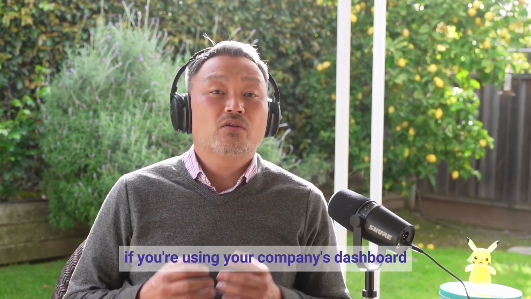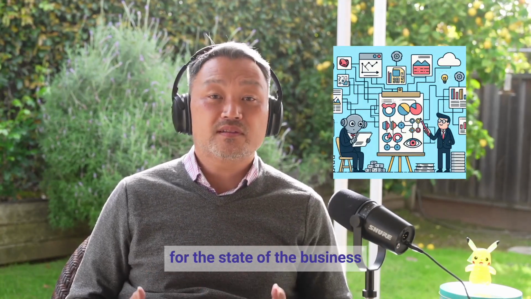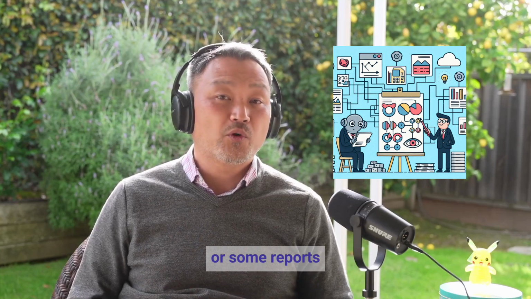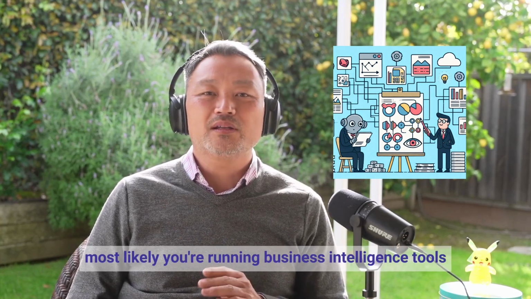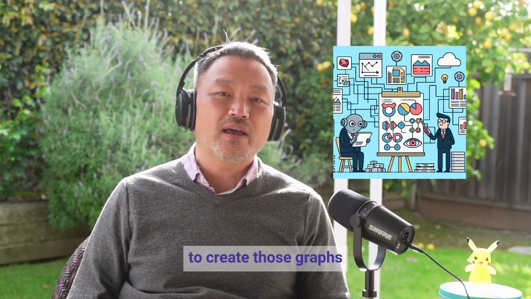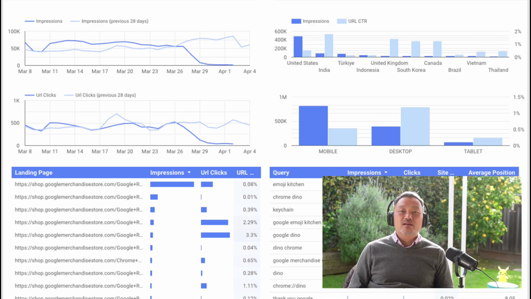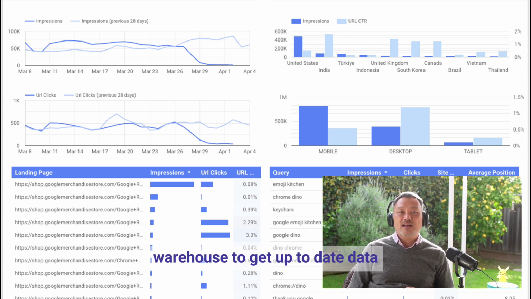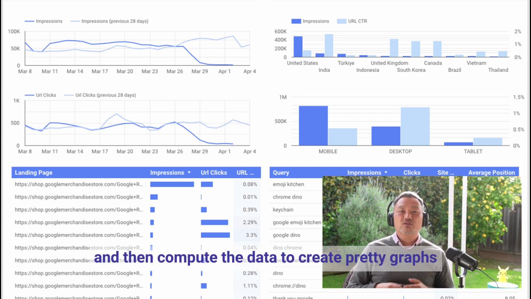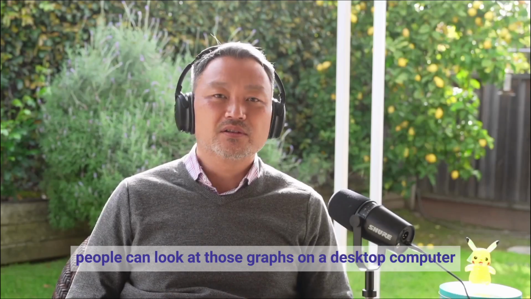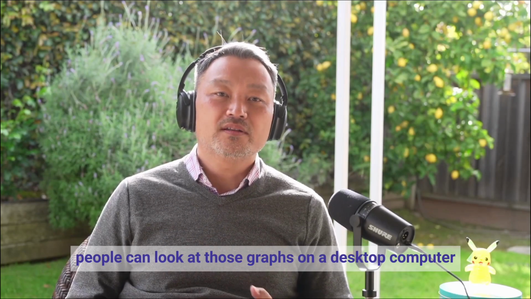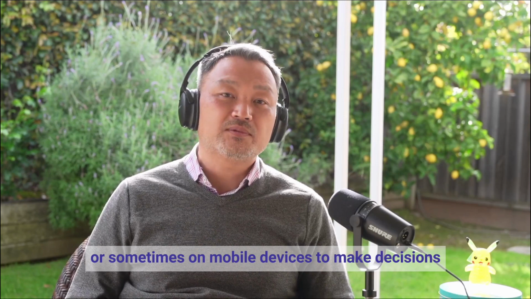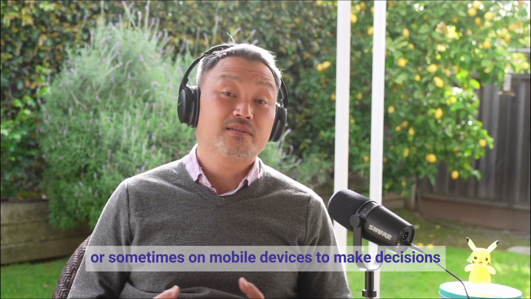If you're using your company's dashboard for the state of the business or some reports, most likely you're running business intelligence tools to create those graphs. Business intelligence tools can connect to a data warehouse to get up-to-date data and then compute the data to create pretty graphs. People can look at those graphs on a desktop computer or sometimes on mobile devices to make decisions.